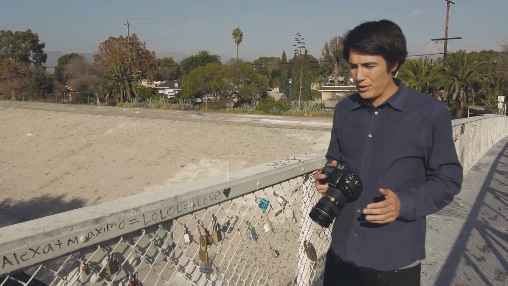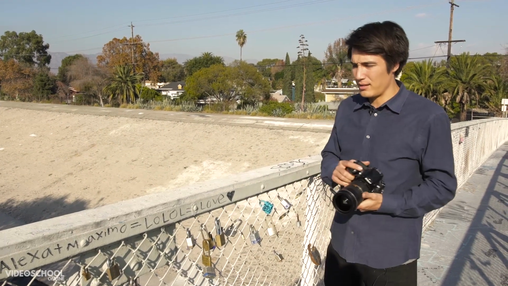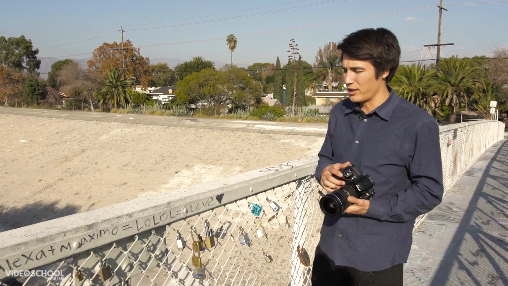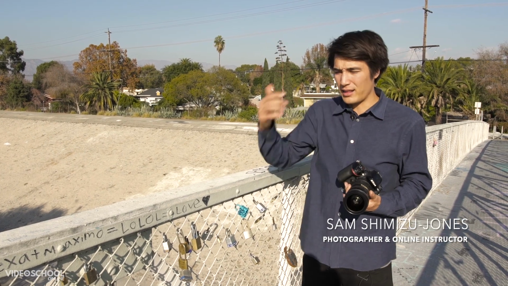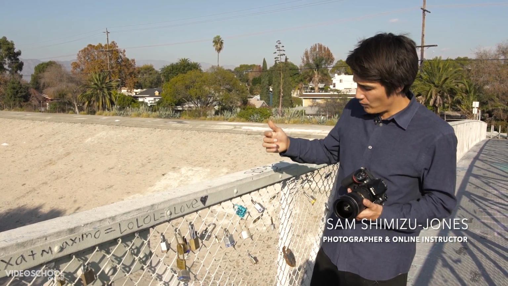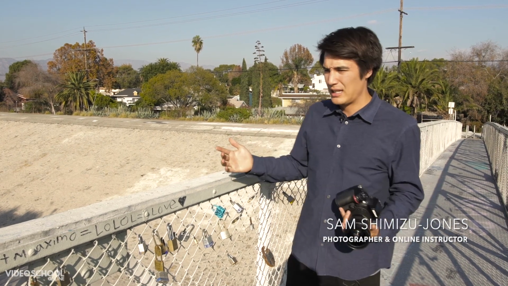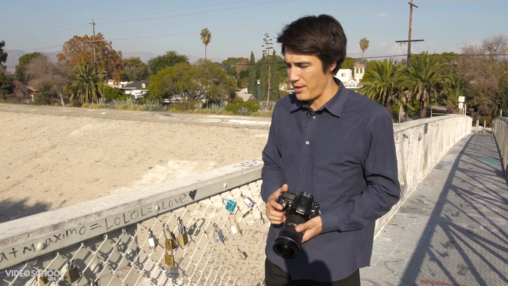Hey everyone, so we're up here shooting and I noticed that people have put locks along here, and so I thought that might be a nice photo to take. There's a lot of direct light right now, which means everything's pretty much at the same light. You have a little bit of contrast on there.